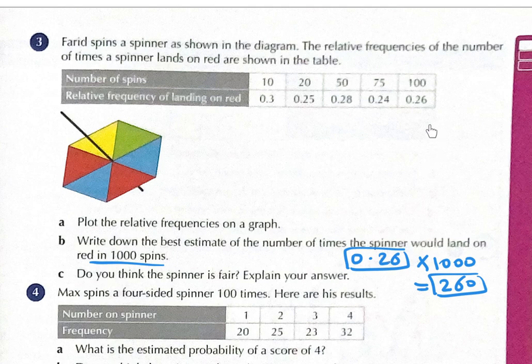But why did we choose this probability, not this one, not that one? Because this is the best estimate for the probability. So multiply the best estimate for the probability by the total number of spins to find the expected number, or the number of times the spinner would land on the red one. Understood?